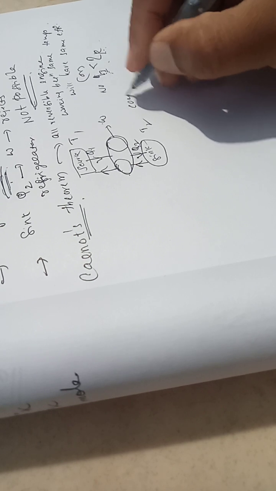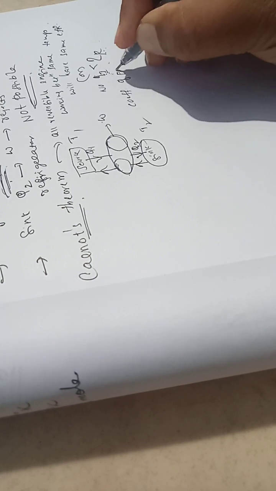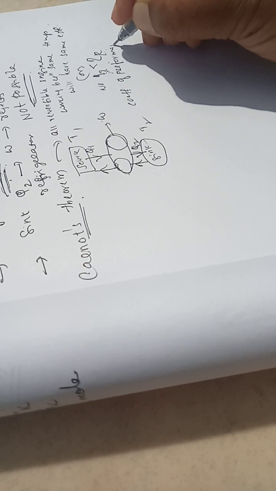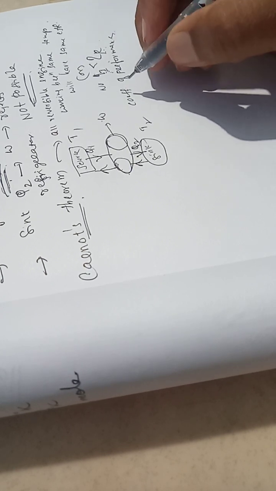Next, coefficient of performance. Coefficient of performance means the reciprocal of efficiency.